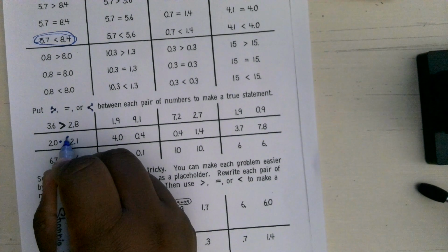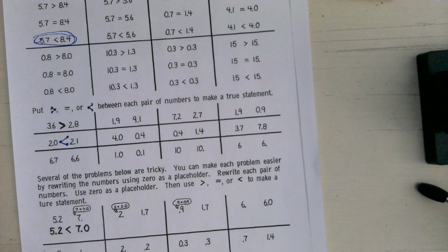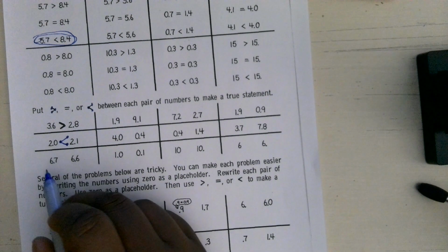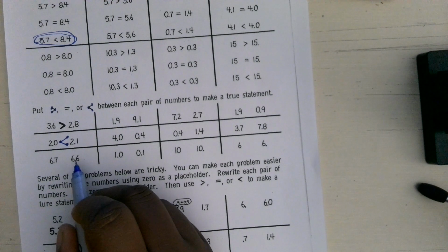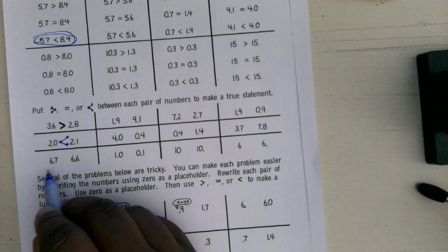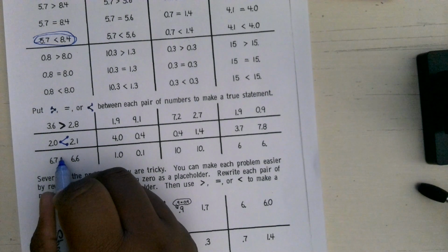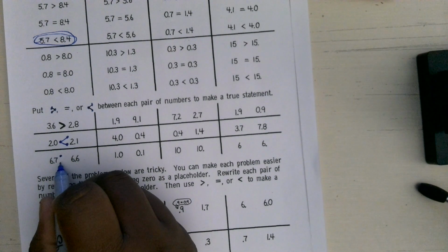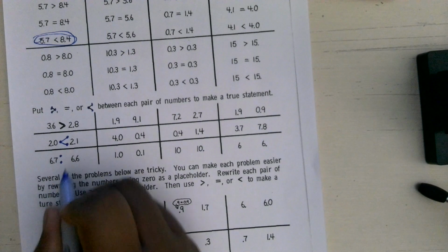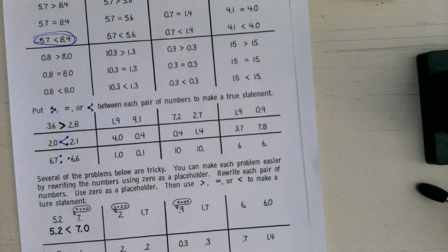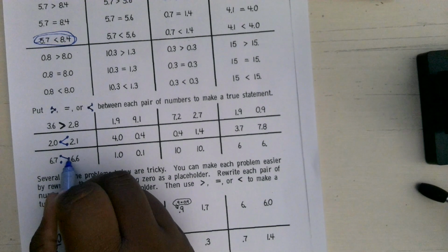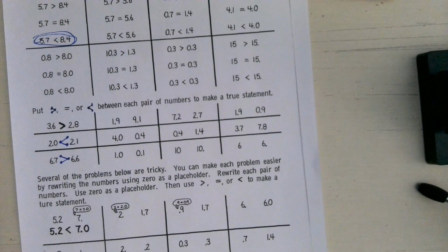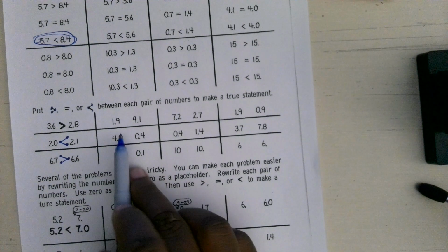I've placed my dots, and now I'm going to connect them. 6 7/10 versus 6 6/10. 6 7/10 is greater than, so I'm going to place my 2 dots. I'll place my 1 dot, and now I simply connect them. And you'll do that for the next 9.